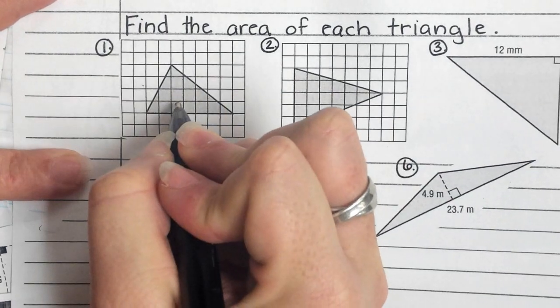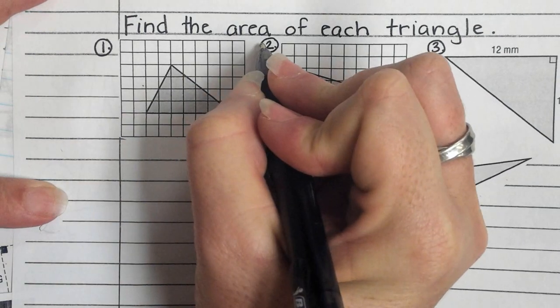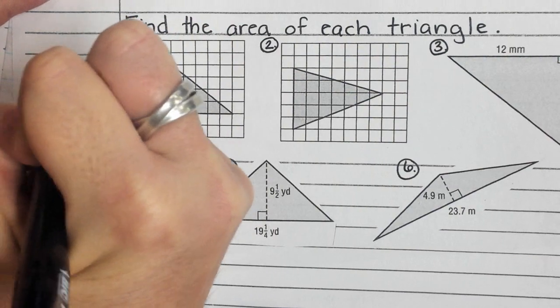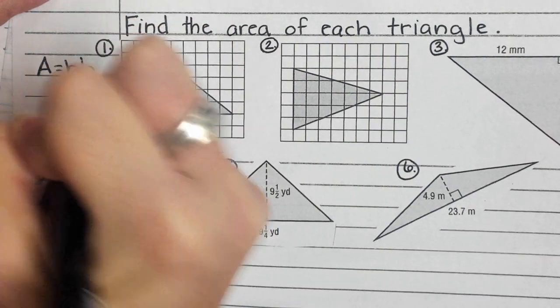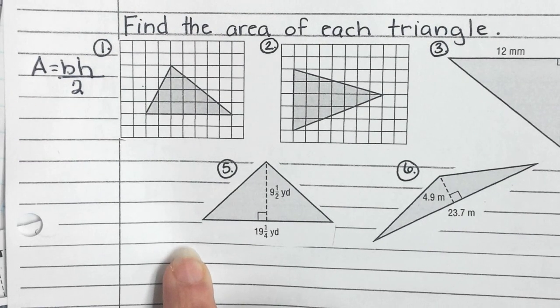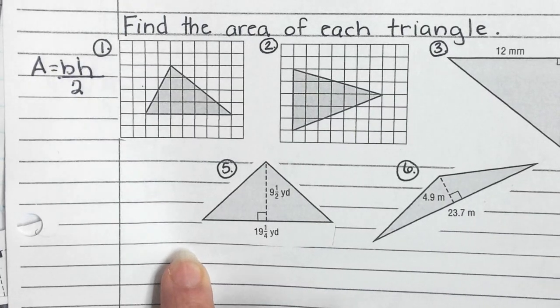So, number 1, first, we see that it is a triangle and they want the area. So we got to write the formula. A equals B times H divided by 2. Step 1, write the formula. Okay, step 2, fill in what you know.